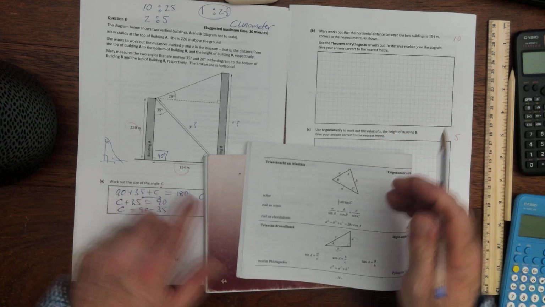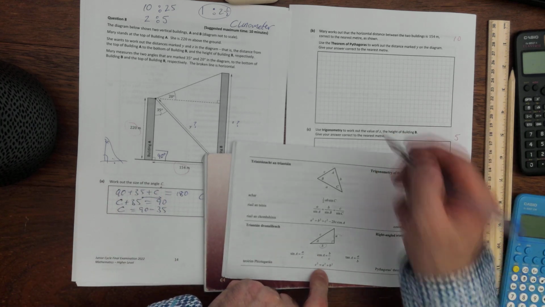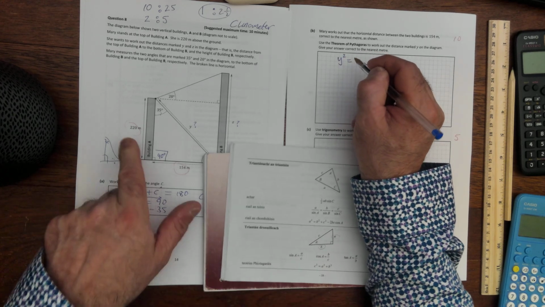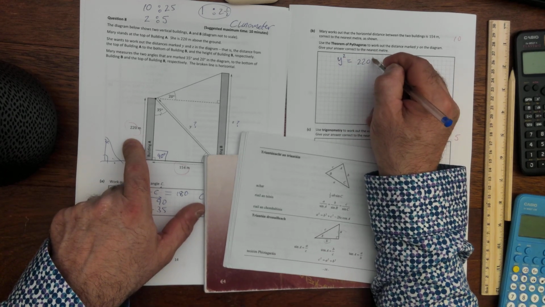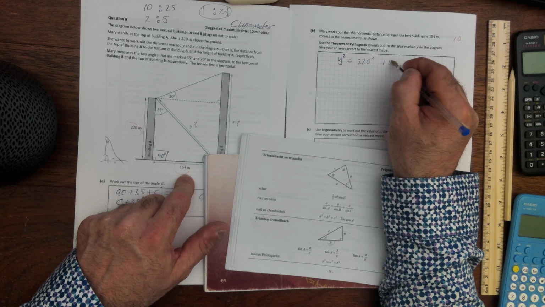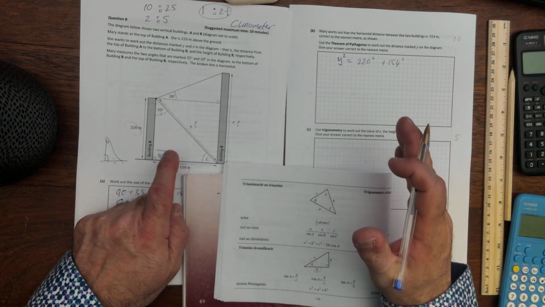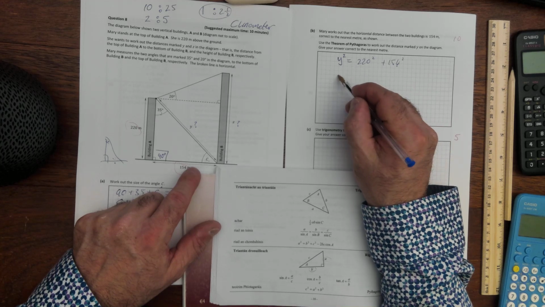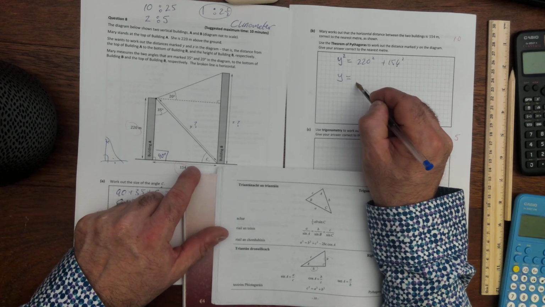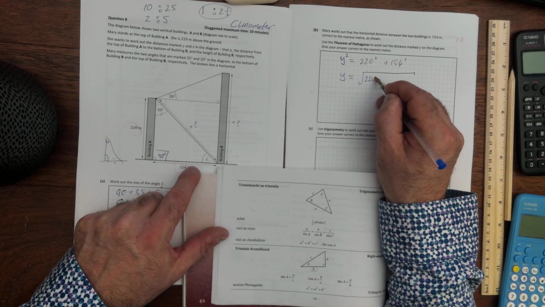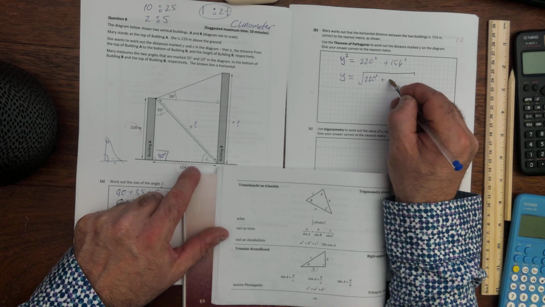So using Pythagoras in its current form given on the page, we have that y squared equals 220 squared plus 154 squared. Now you can calculate that and then take the square root, or we can go and take the square root immediately. So we'll be spending less time on our calculator and more time doing maths.